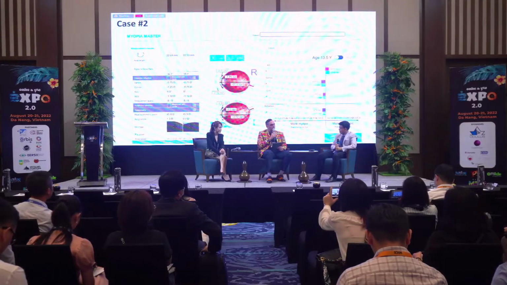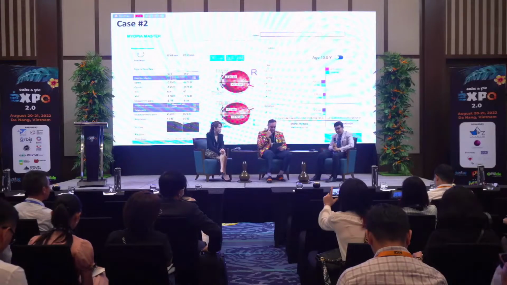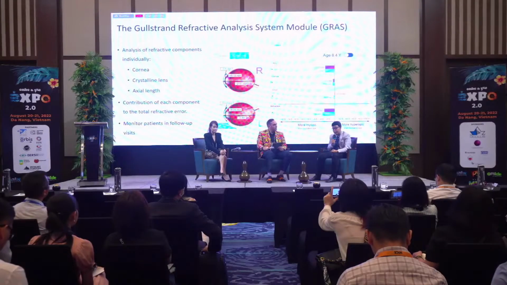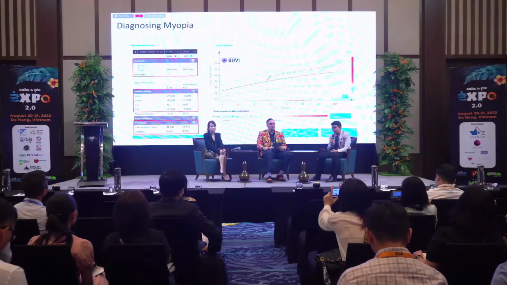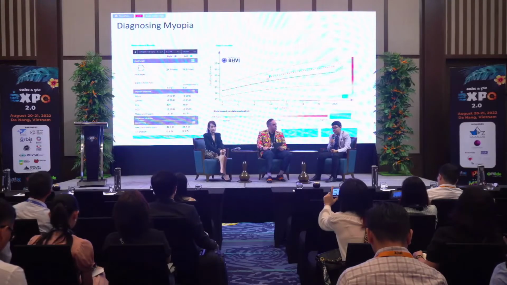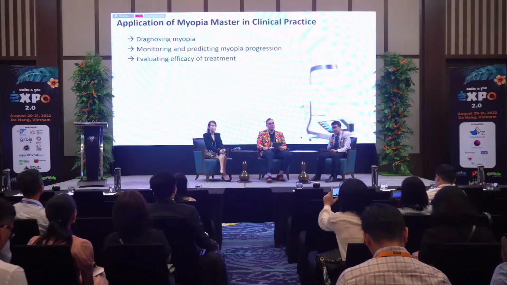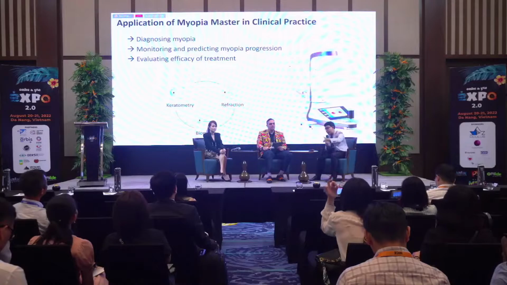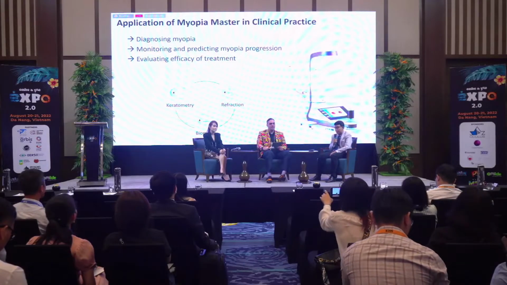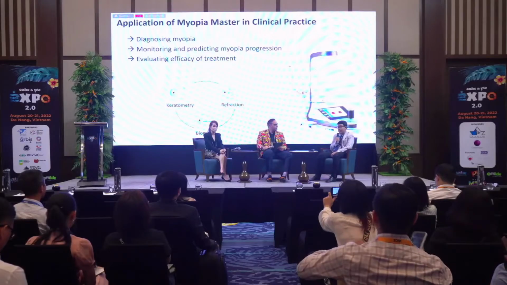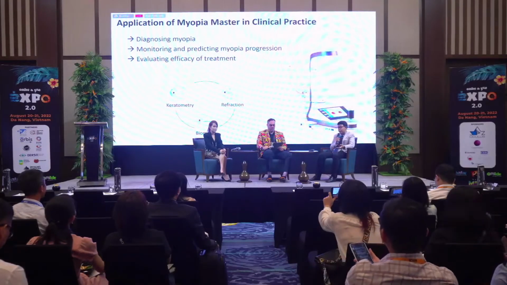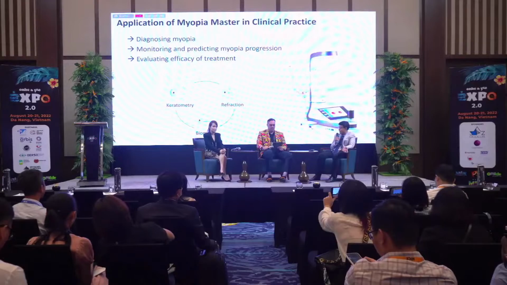Could you also briefly walk us through the process of using Myopia Master? I don't have the video of doing that, but I can quickly go through it because it's a super quick measurement. This is the Myopia Master. Because it's just one click, you can easily measure three things: the refraction, the biometry, and the keratometry.